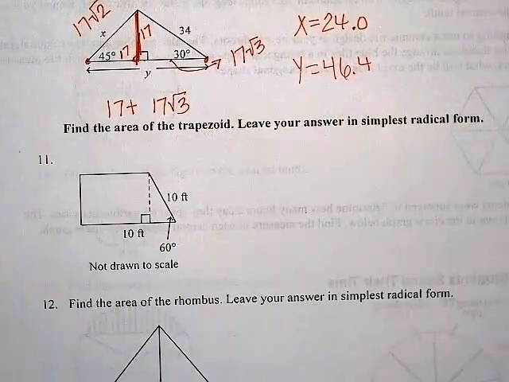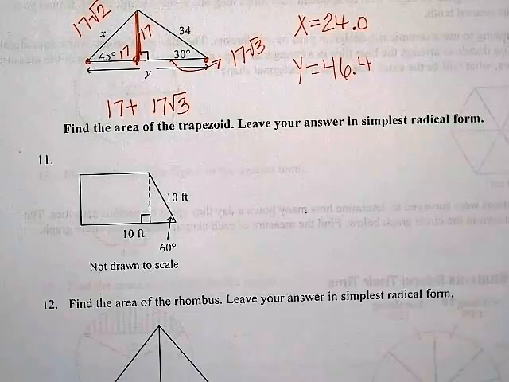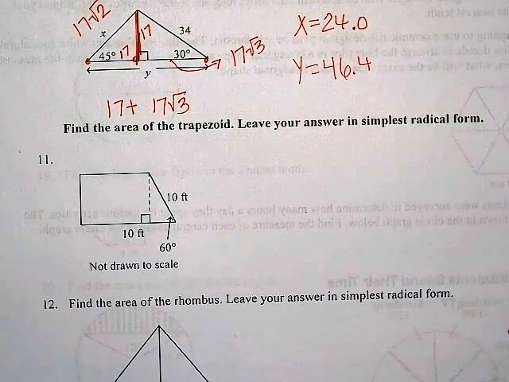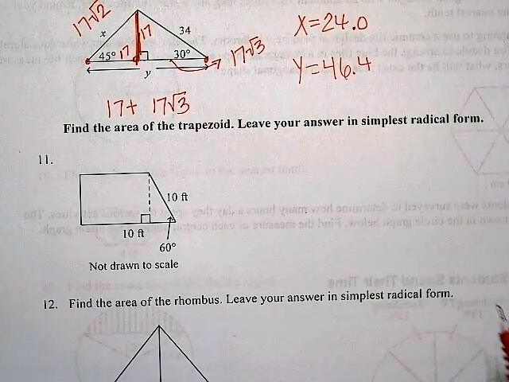Back to geometry number 11. Are you finished? I don't want to interrupt your conversations. Sorry. That was my fault. That was me saying please be quiet.